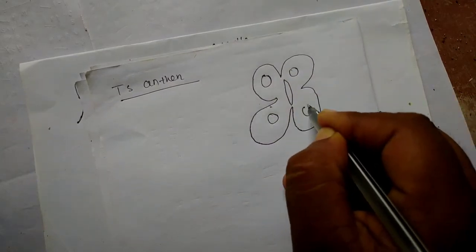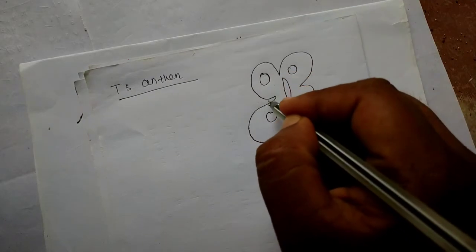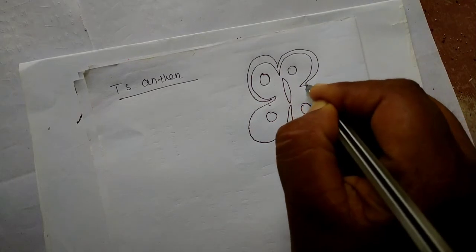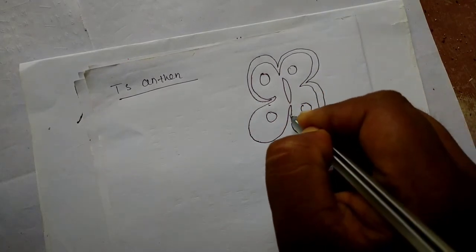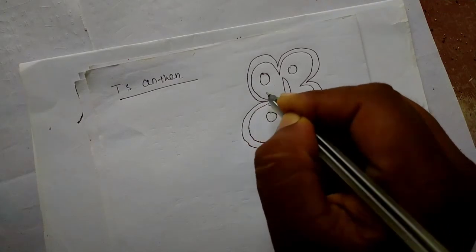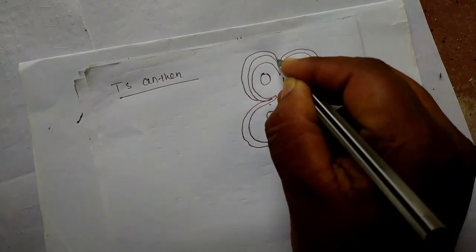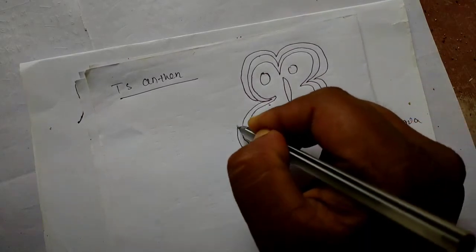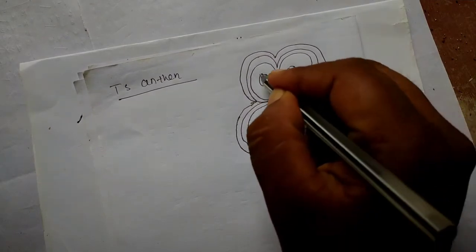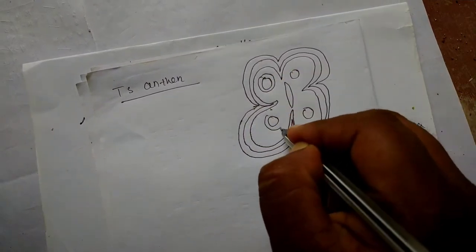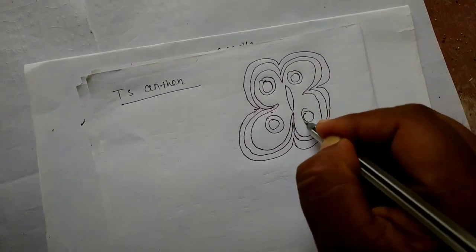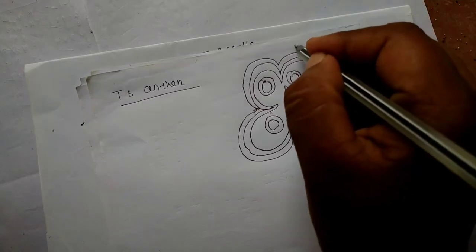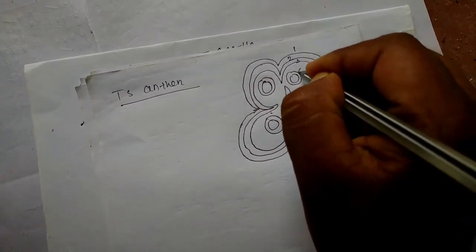You can see there are more layers present around the structure. So in total you can count 4 layers: 1, 2, 3, 4.